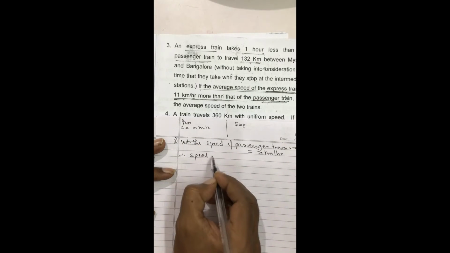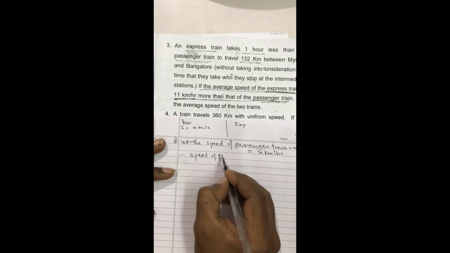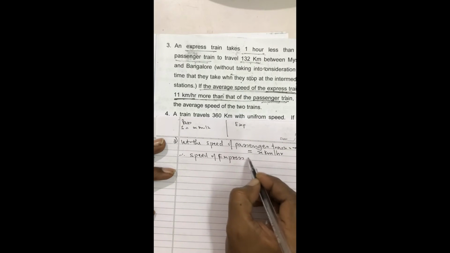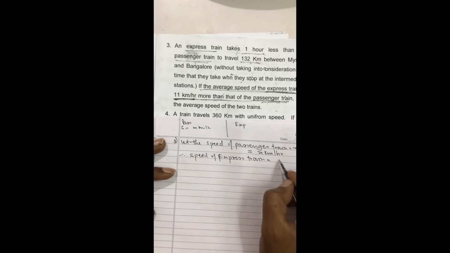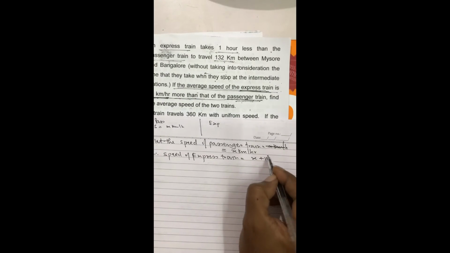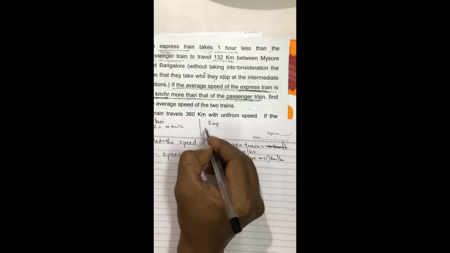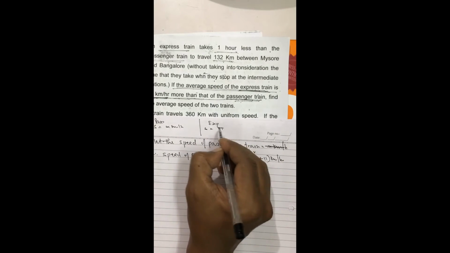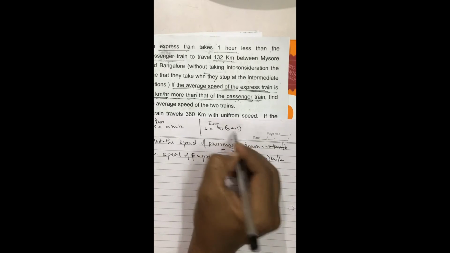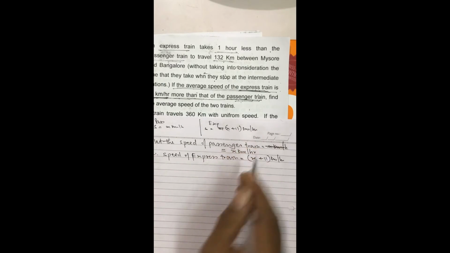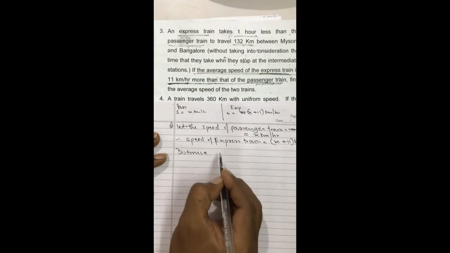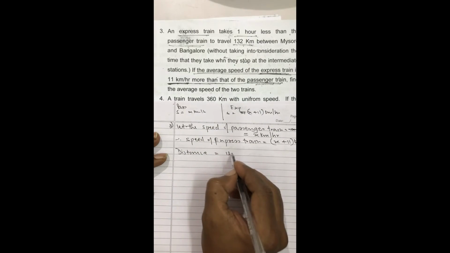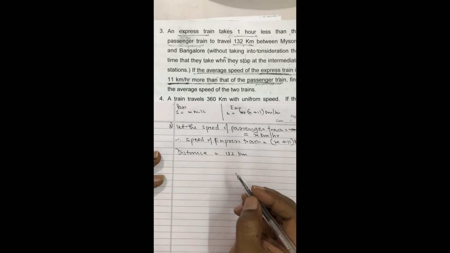Therefore, speed of express train, now it is 11 km per hour more. That means x plus 11 km per hour. This is the speed of the express train. Distance, they both are traveling in the same distance, is equal to 132 kilometer. Fine.